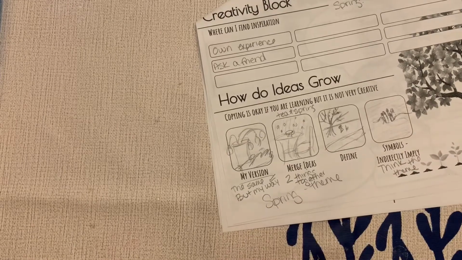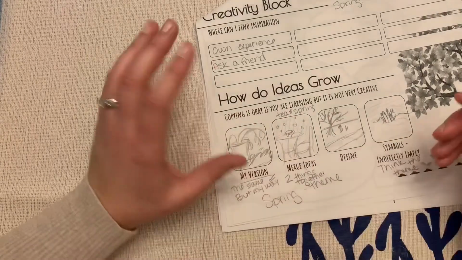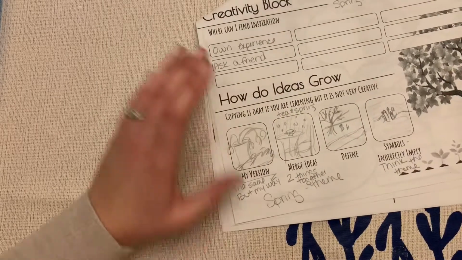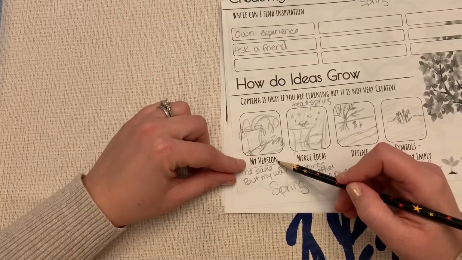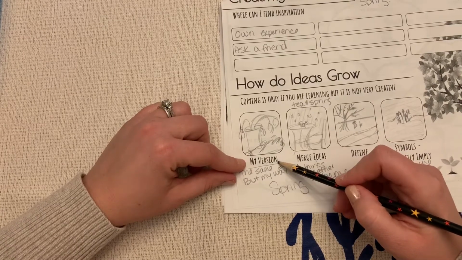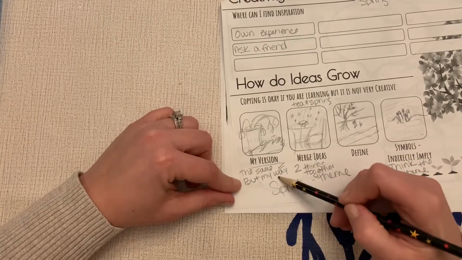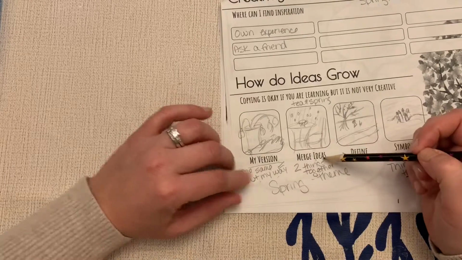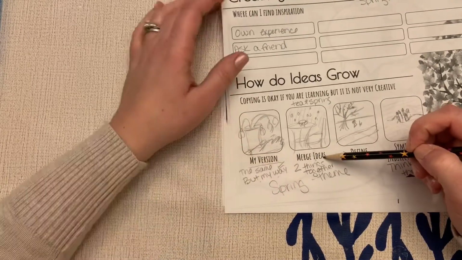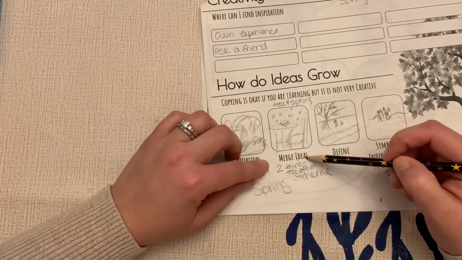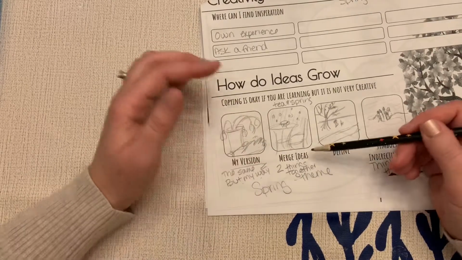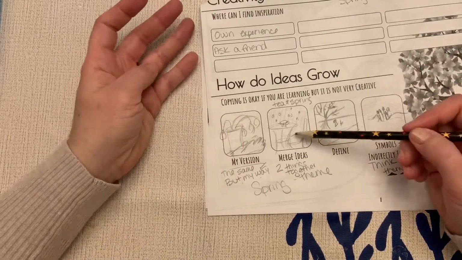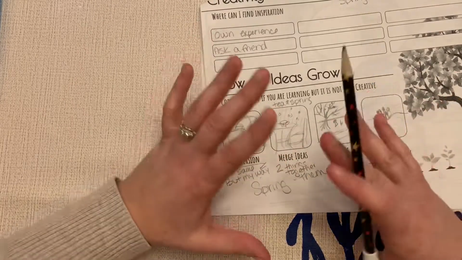Now let's go over this one more time before I give you your theme. The first one is kind of like your version. You come up with an idea, you see someone else's idea, and you say, you know what, I'm going to do it, but I'm just going to do it a little bit my way. Merging ideas. You take something else and put it together with it. So I thought spring, flowers. Well, I like tea, maybe I can merge those two together.